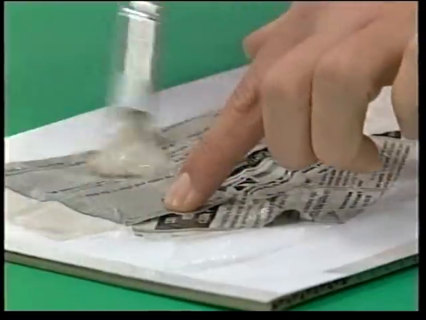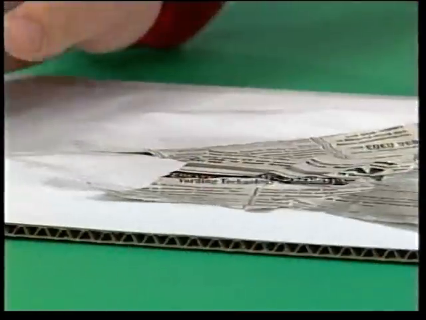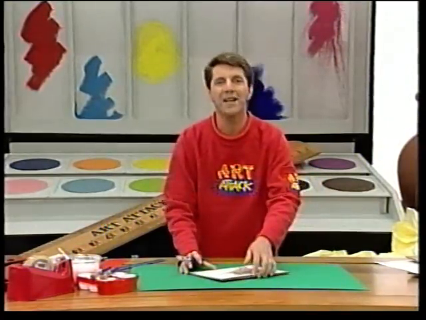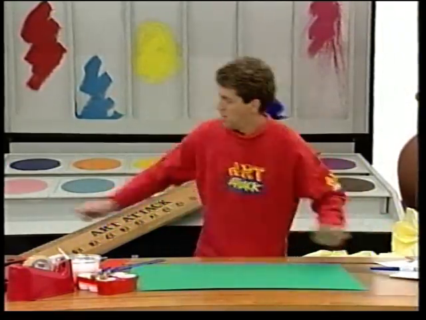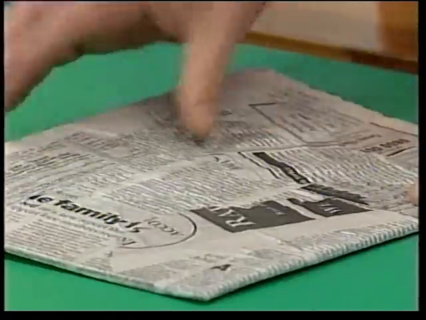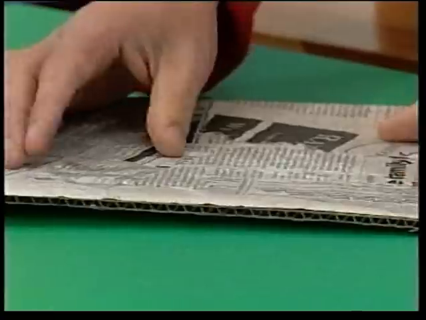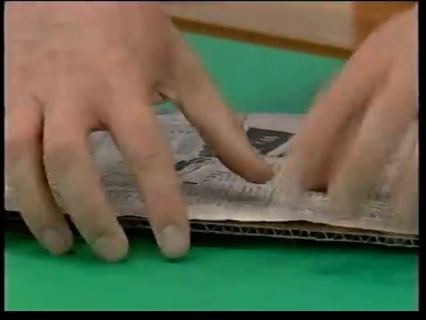I'm just slopping this on here. You don't need to be neat with it, but whatever you do, don't glue up that side open pocket. Do both sides of your paper and card pocket, and when you're finished, you will have a nice wrinkly pocket that's nice and stiff. And again, I'll say it, whatever you do, don't paste over that open edge.